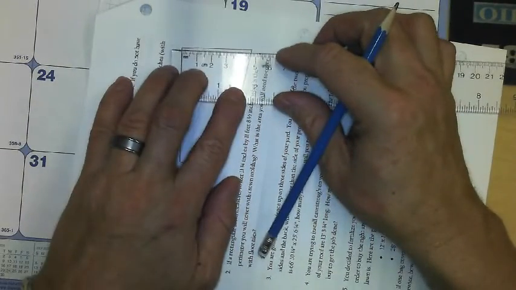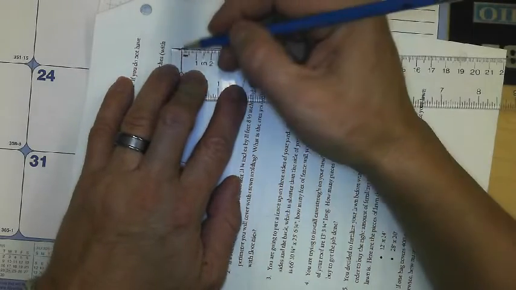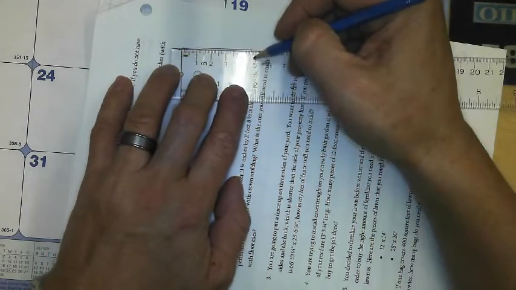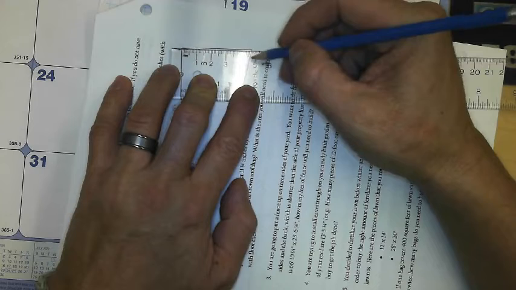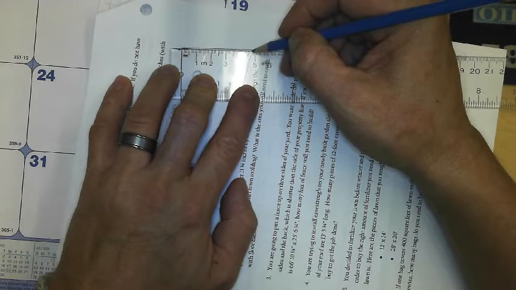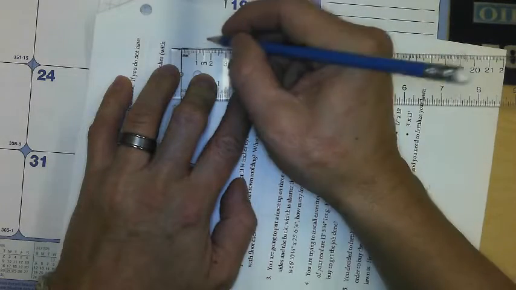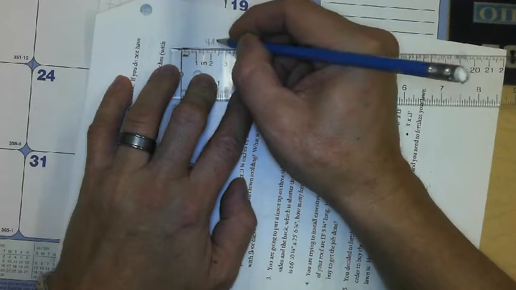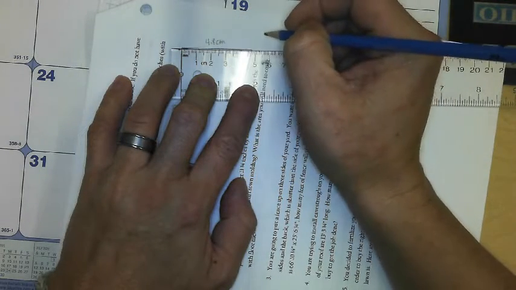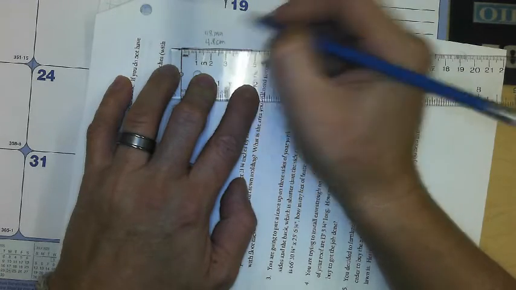Okay, I'll do one more side for you here. I'll start with the centimeter or the metric side. Get that lined up as well as I can. Get out here to, it's less than 5, bigger than 4. So it looks like we're for sure 2 full spaces short of the 5. So I would say that's 4.8 centimeters. Hopefully most of you would know that that's 48 millimeters.